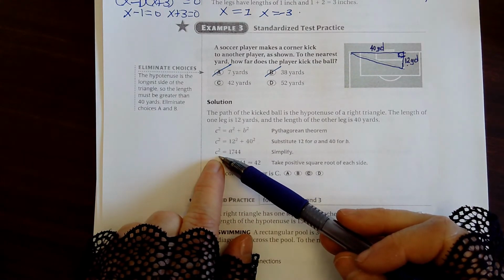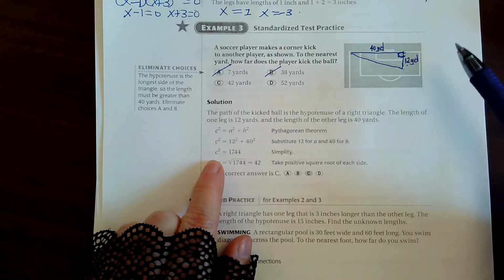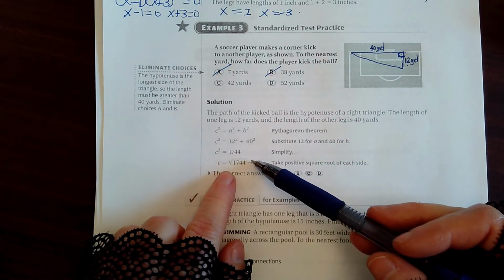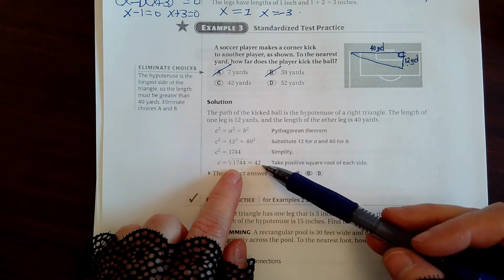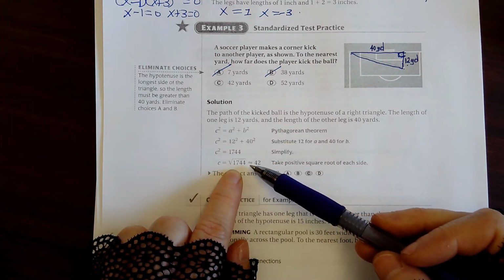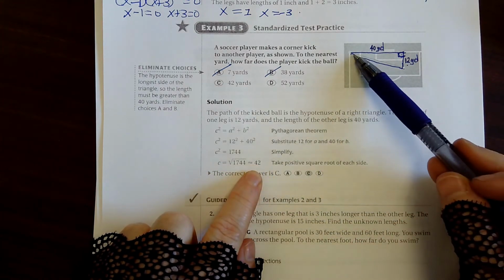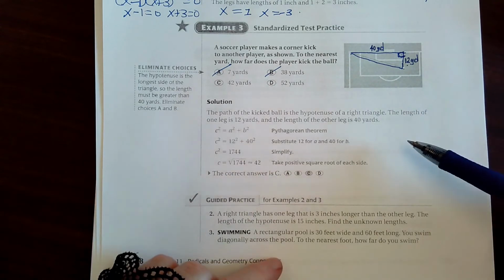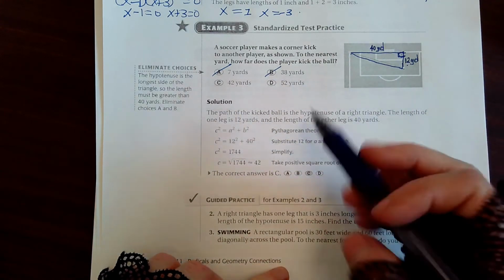So we don't want c squared, we need the actual length. So it makes sense to give it as a whole number if it's a perfect square, or a decimal. So when you take the square root of 1744, this length is 42, and that makes sense. So I knew it could only be C or D, and it is C.